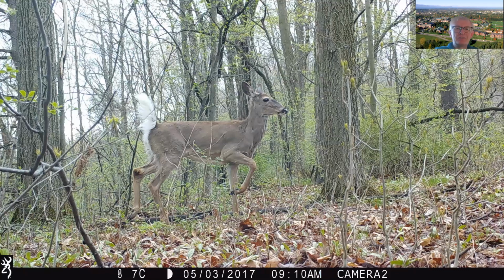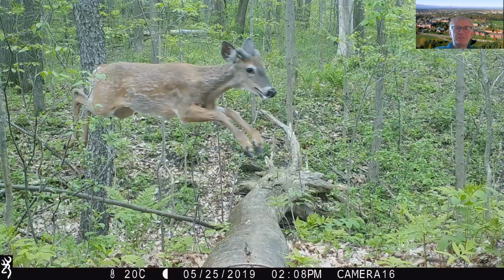Sometimes you get a deer, and with different lighting and different times of day you get different image qualities, and there's some beauty to it. Sometimes you get an action shot. You can see the velvet coming on this little guy.